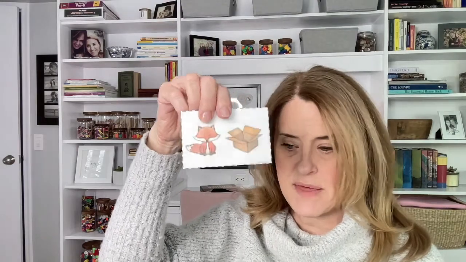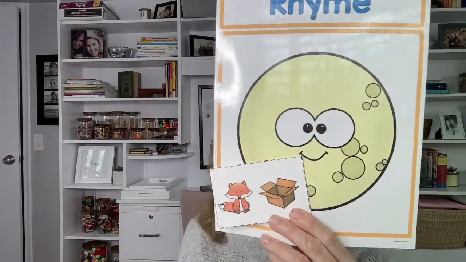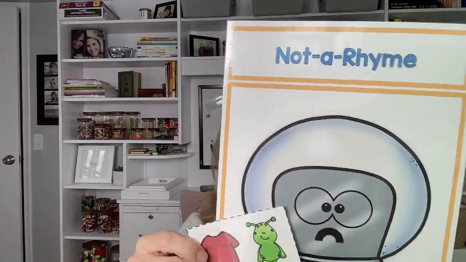So here's the object of this little game. You get a picture card with two pictures on it. This one has fox, box. So it's going to go to happy. Anything that rhymes goes to our happy little moon. And then there are cards that don't rhyme. I just need to find one because I have these all done up together here. Okay, here's a good one. And I've got like alien, t-shirt, or alien, shirt, and that would go on sad, not a rhyme guy.